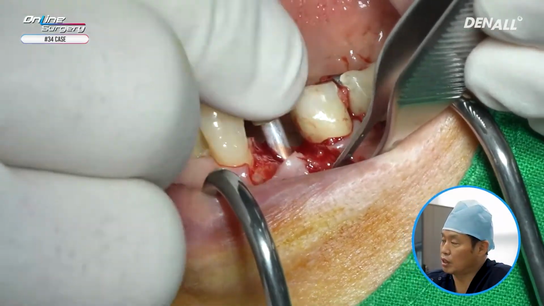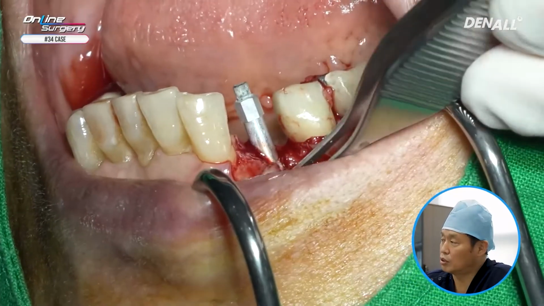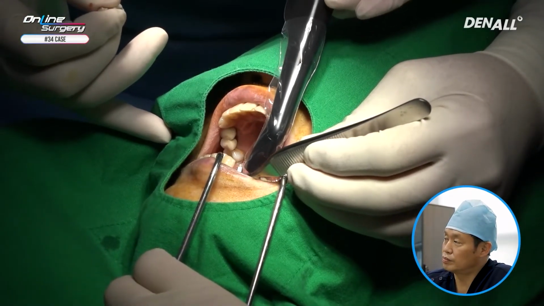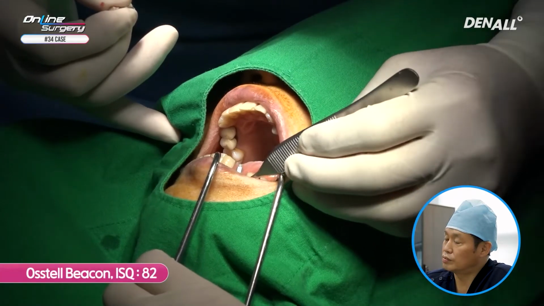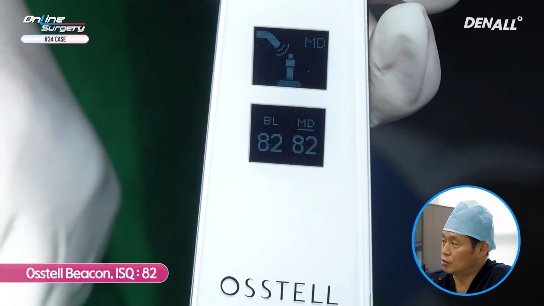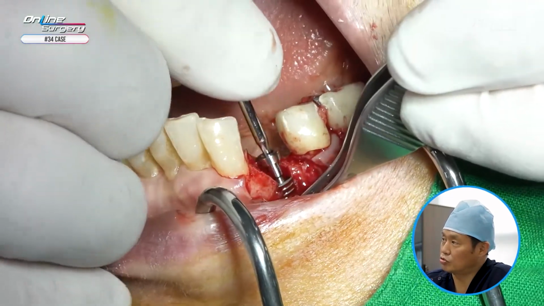Smart peg is connected. I'm going to check stability once again. I'm going to check the ISQ value. It's approximately 82. Primary stability is good.